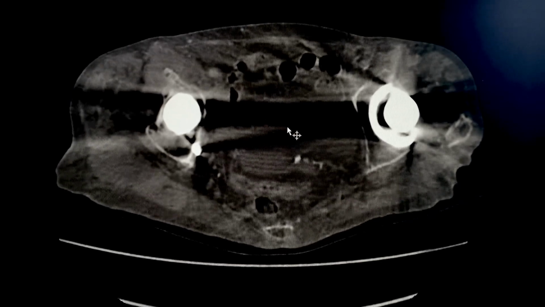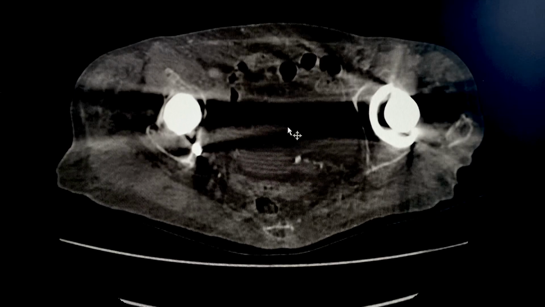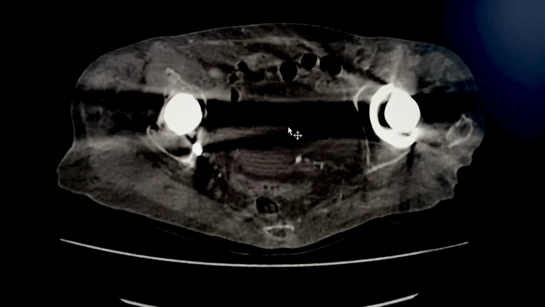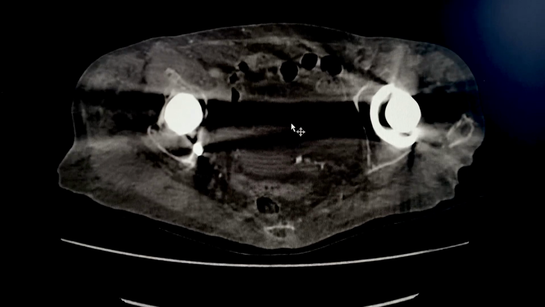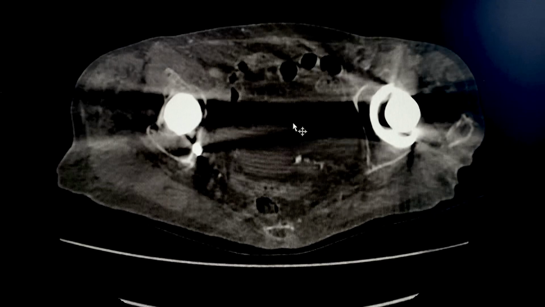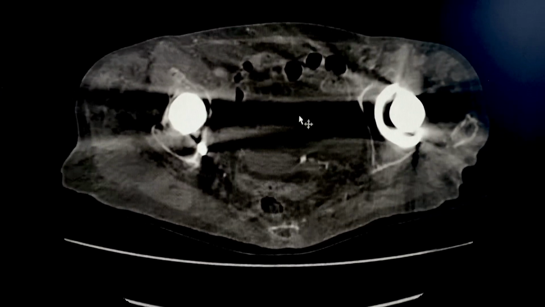I'm here presenting a case of a 70-something-year-old female who presented to the hospital with a history of ischaemic claudication, on the left as well as on the right.